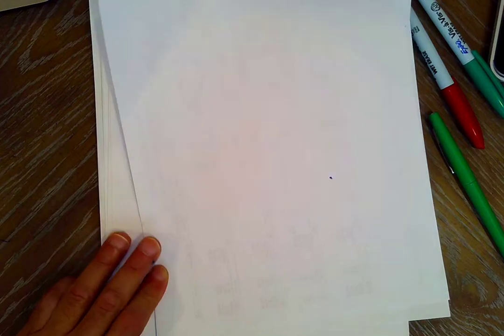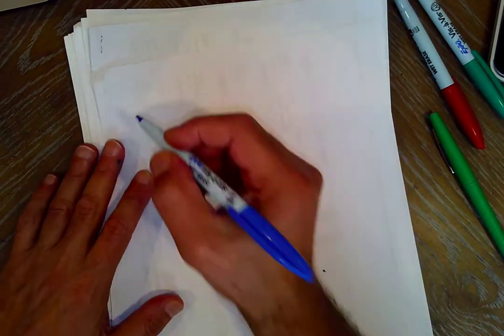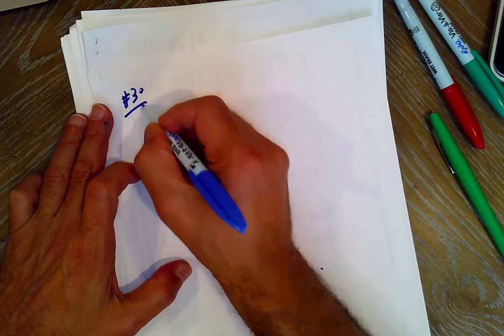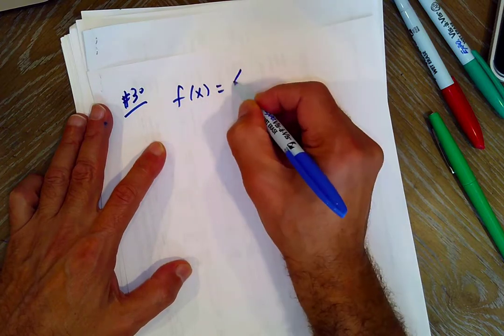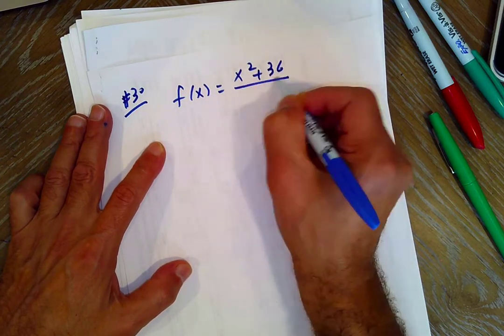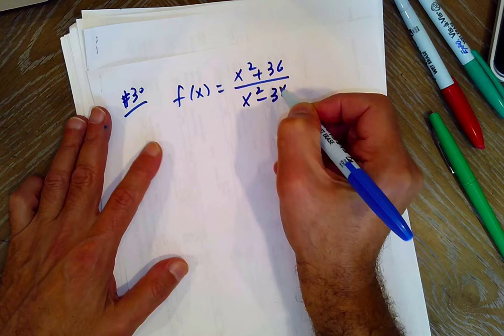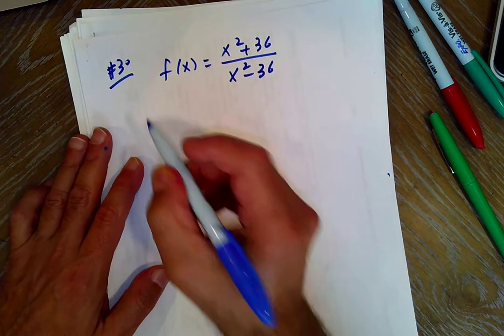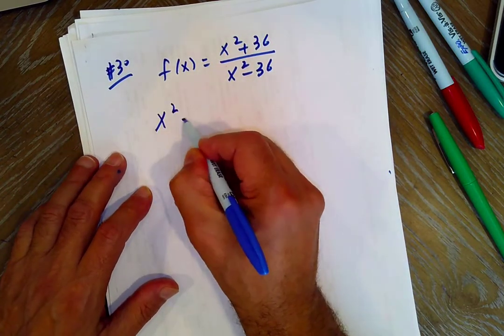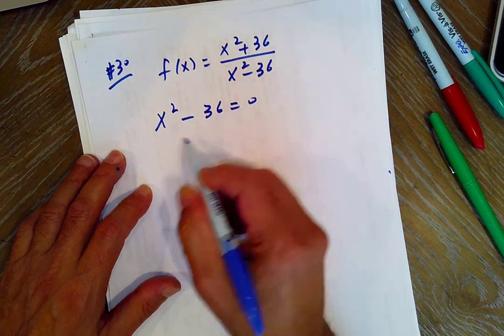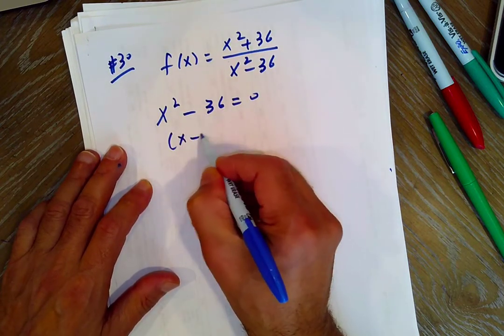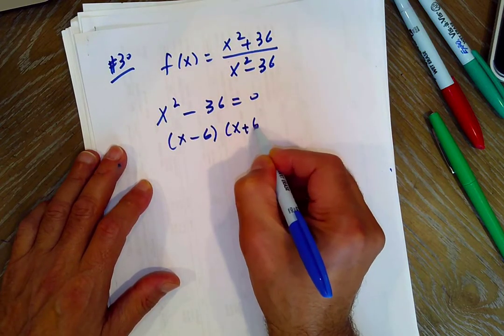Another example, number 30. What's the domain of x squared plus 36 over x squared minus 36? Again, to find the domain, we start out by setting the bottom equals 0. This can be factored as x minus 6, x plus 6.